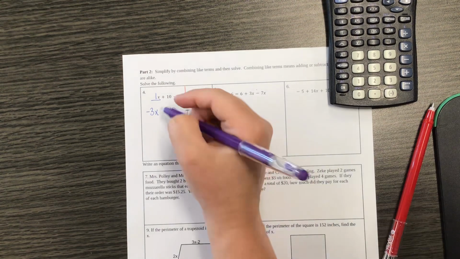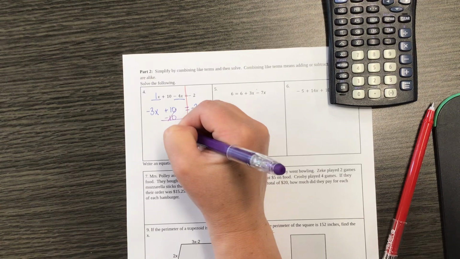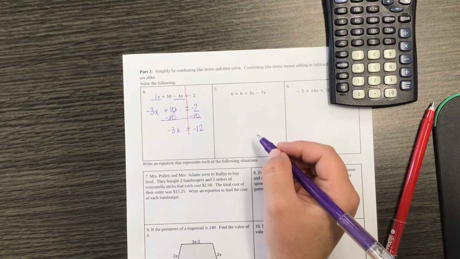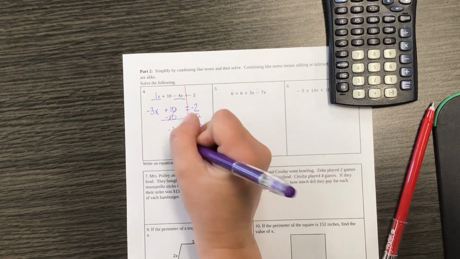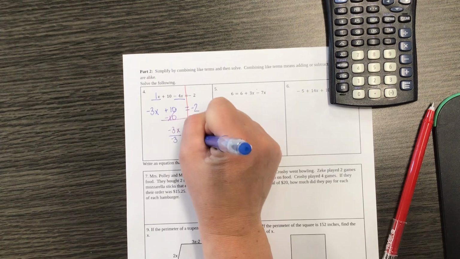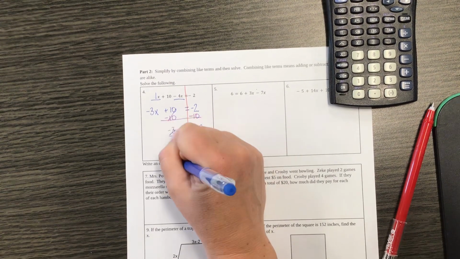And now we solve. How do you get rid of a plus? You minus. Negative 2 minus 10 is negative 12. And how do you get rid of multiply? You divide. So we're getting lots of practice solving here. Our final answer would be 4.